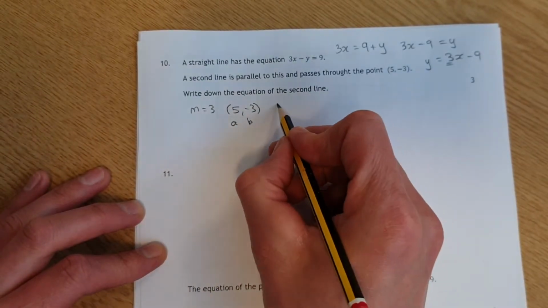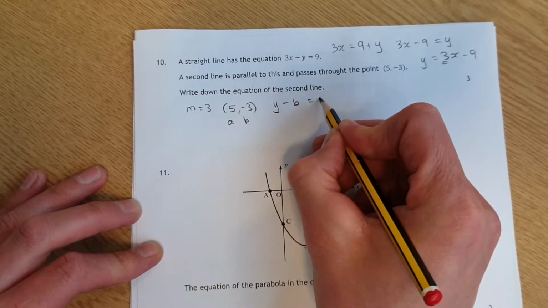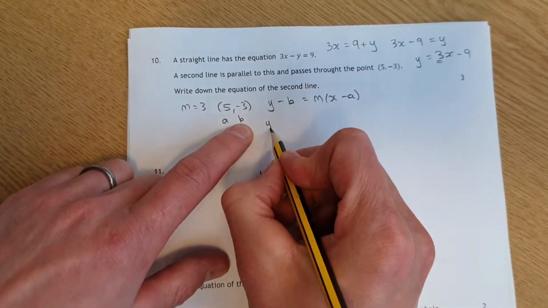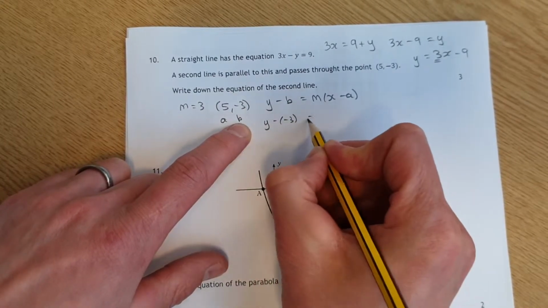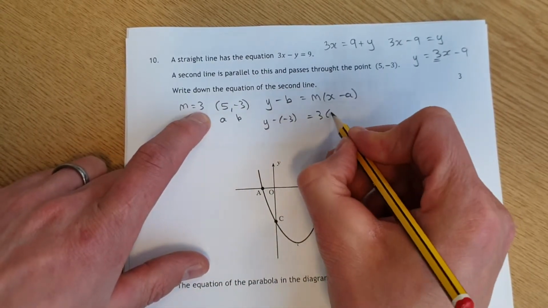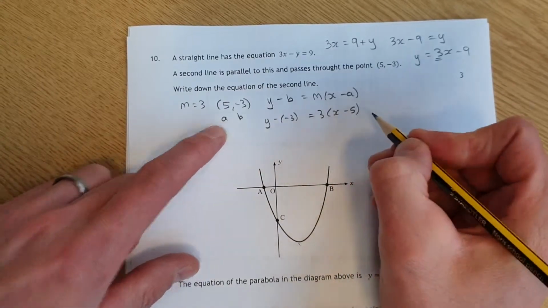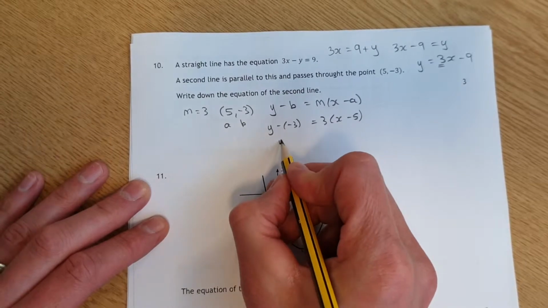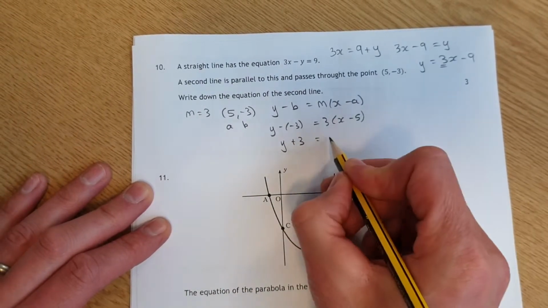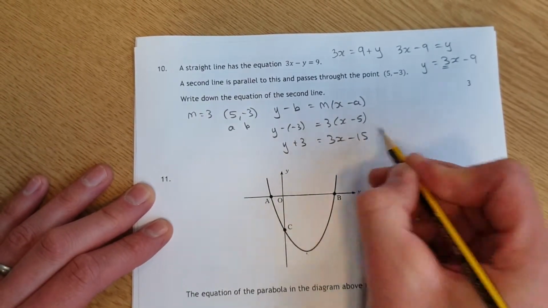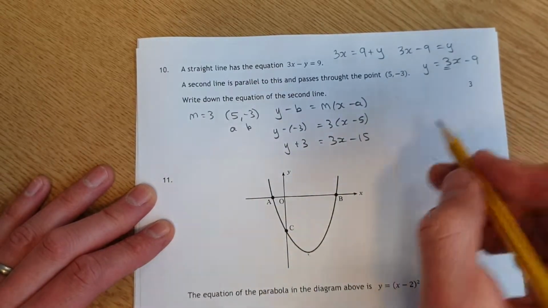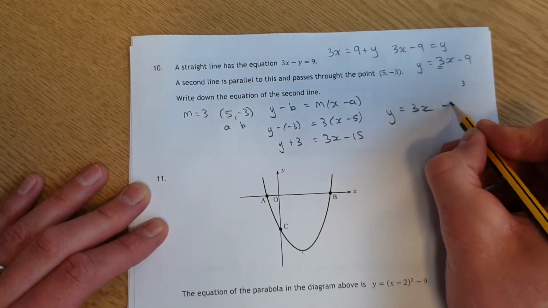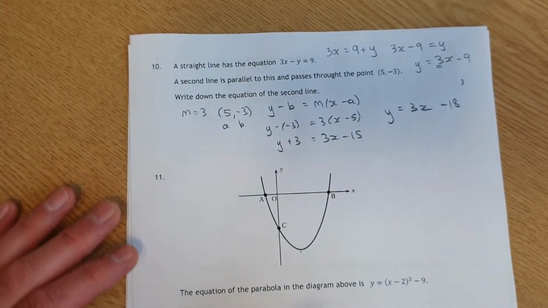So we can then apply the formula y minus b equals m(x minus a). The b is negative 3, so it's y take away negative 3 equals m, that's 3, times (x minus 5). So let's tidy that up. Minus negative here is going to give us y plus 3. That's going to be 3x minus 15. I'm going to subtract 3 from both sides just to make y the subject. So y equals 3x minus 18. That's the equation of the second line.